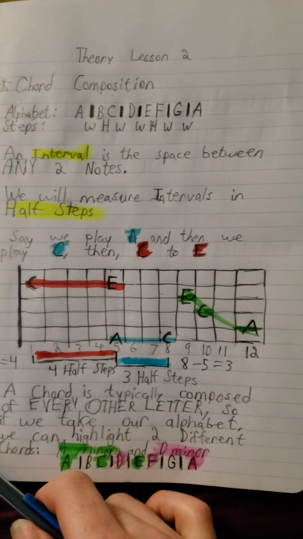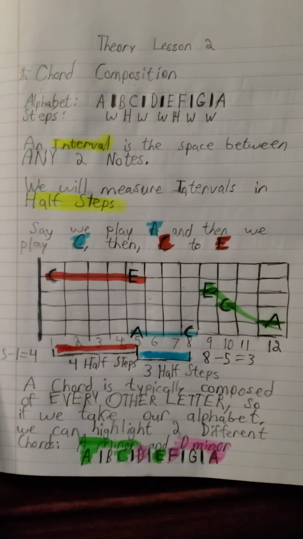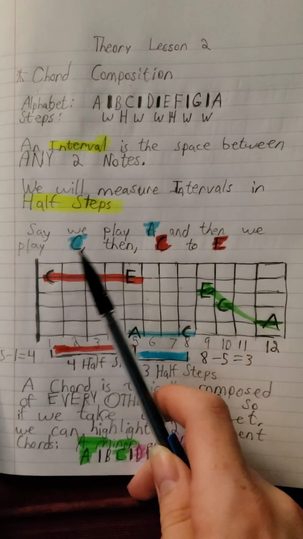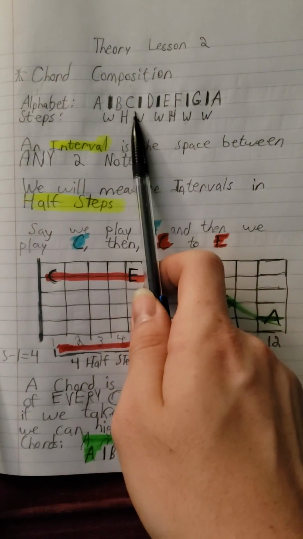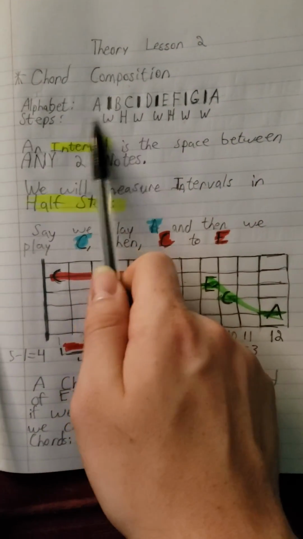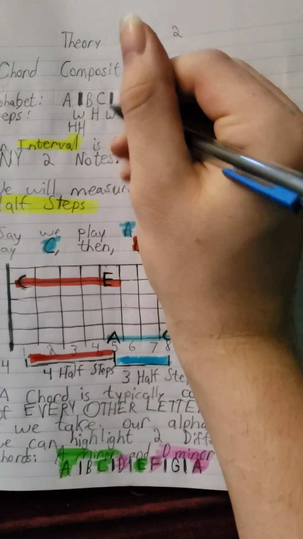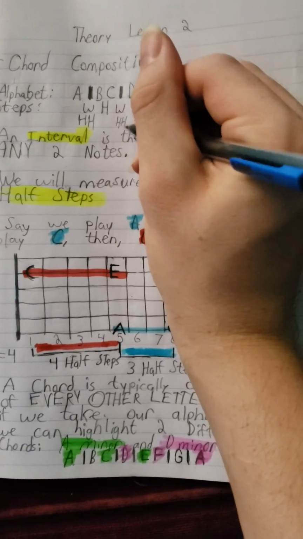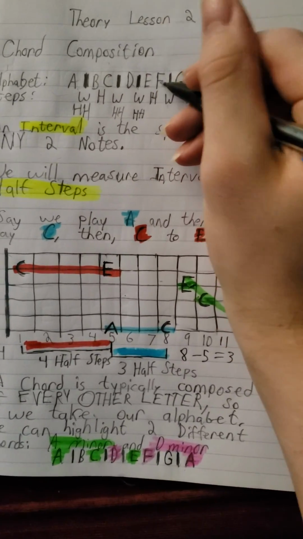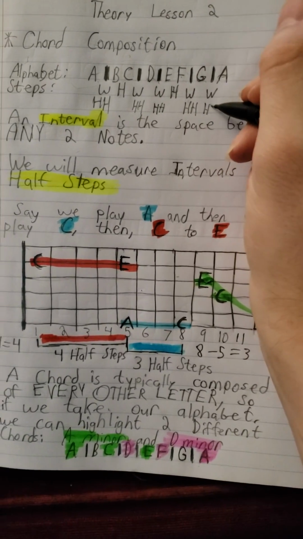So scales or chords are based on intervals, which is the space between any two notes. So if we measure intervals in half steps, so from B to C or E to F, we can play, for example, A to B in 2 half steps. C to D is 2 half steps. D to E is 2 half steps. F to G is 2 half steps. G to A is 2 half steps.